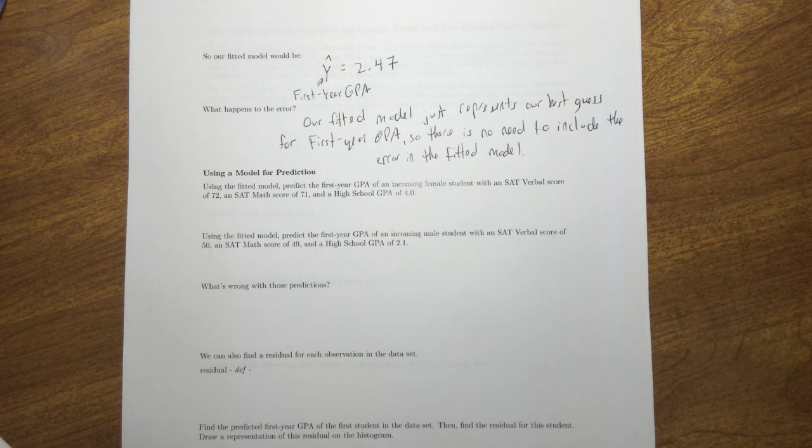All right, so that wraps up our introduction to modeling. In the next video, we're going to talk about using this really simple model for prediction, and then we're going to move into using the model to find something out about the population mean.